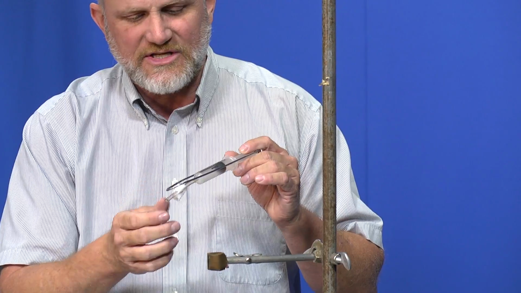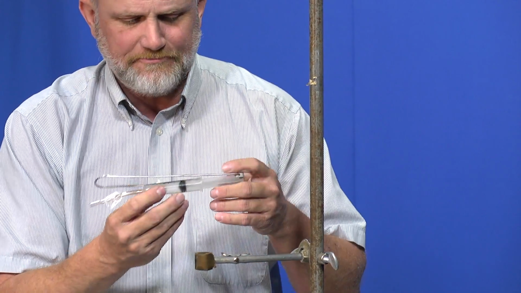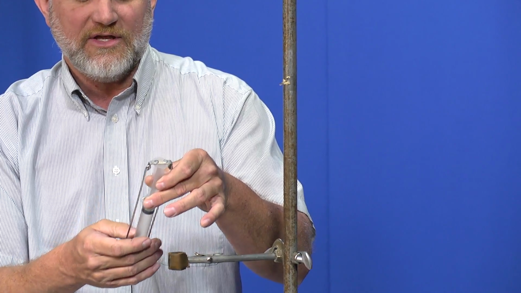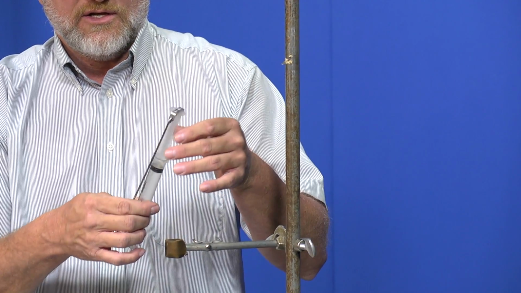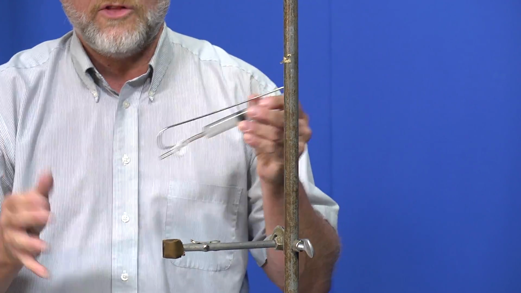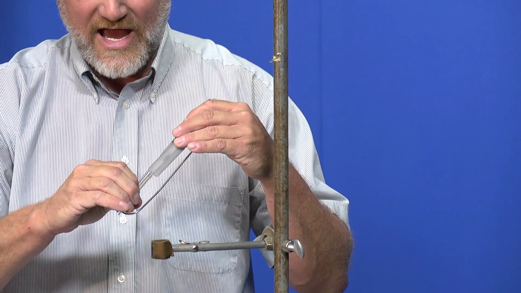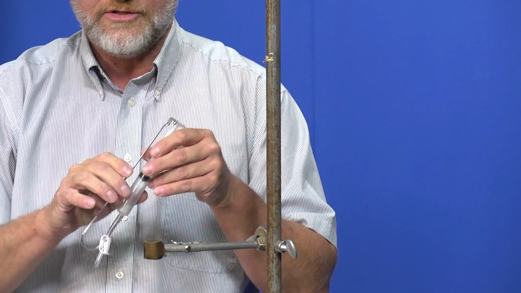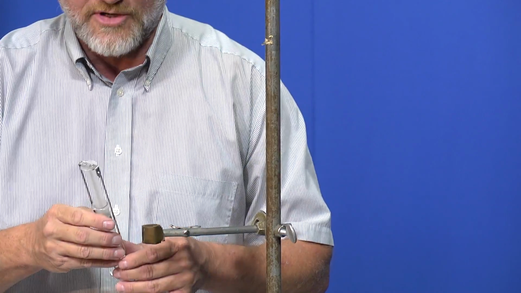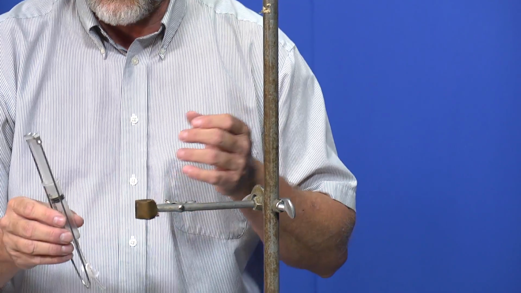So to start this experiment, you would open this and you would pull out the plunger until you're right at the 10 cubic centimeter mark. That's a good starting point. So that would be the original volume for your gas, and then you're going to close it off so the amount of gas will be constant, and of course it's at room temperature. The temperature will be constant as well.